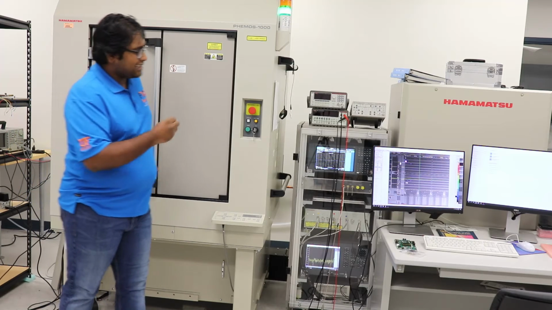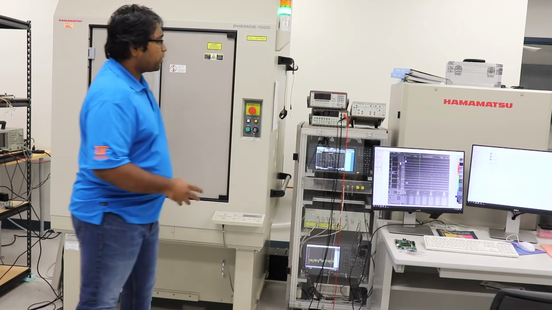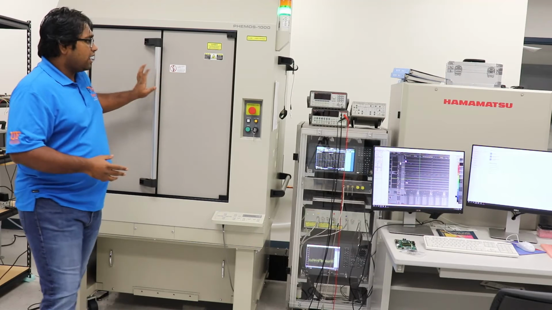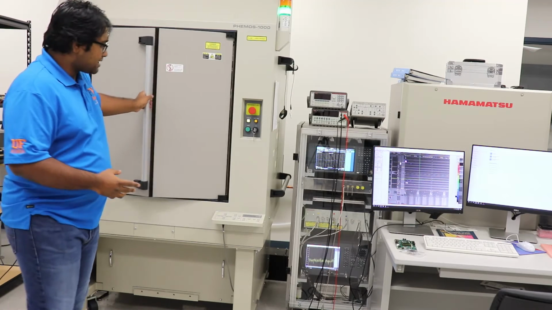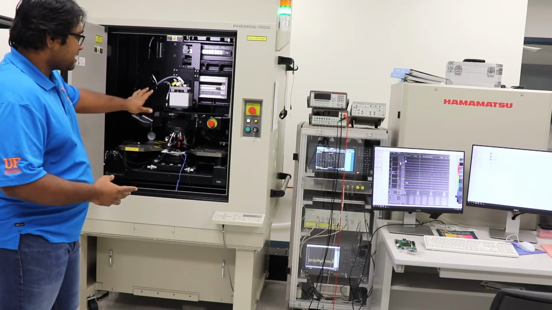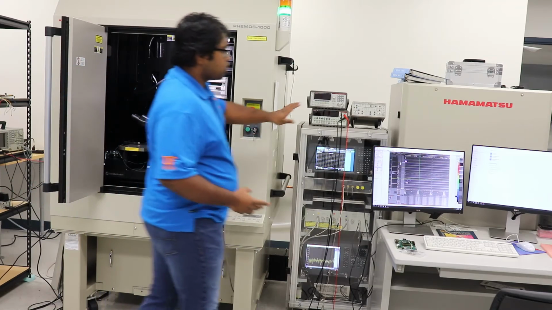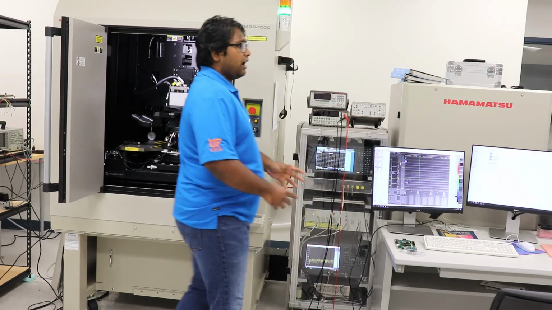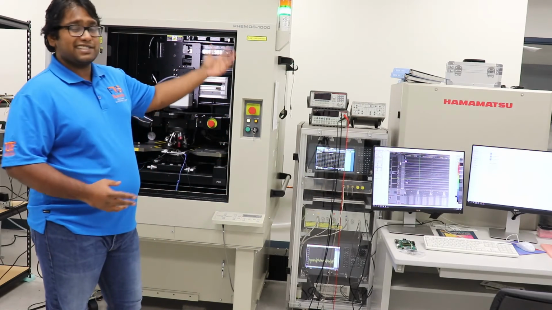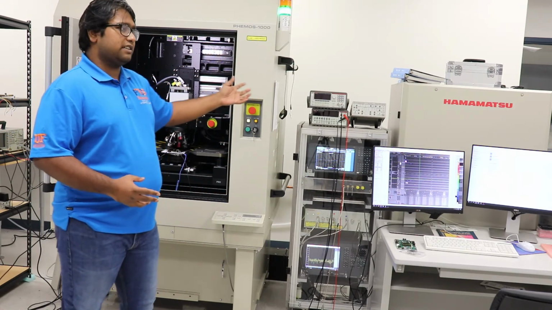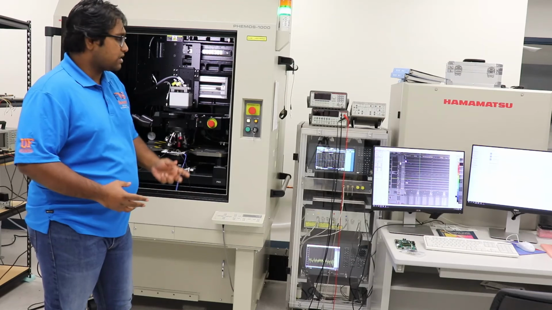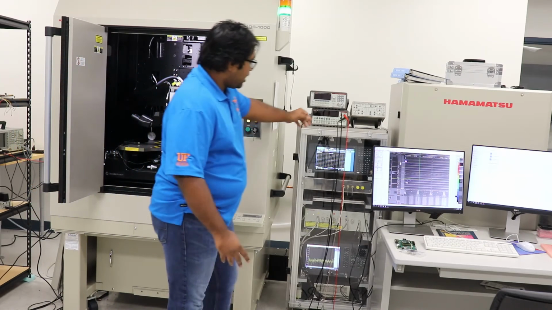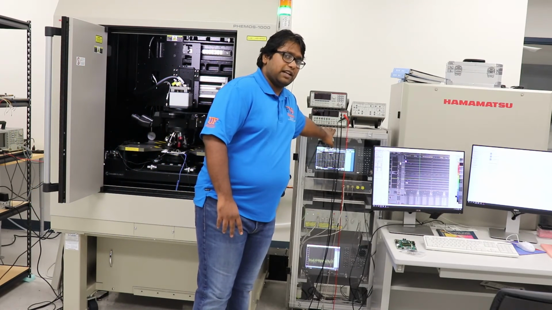So in this module, the main components are in three parts. First is the main microscope, which has the lens within it. It has the laser source here. This is the major laser source, and it converts the optical signal into an electrical signal through avalanche photodiodes. And this is the oscilloscope and the spectrum analyzer.